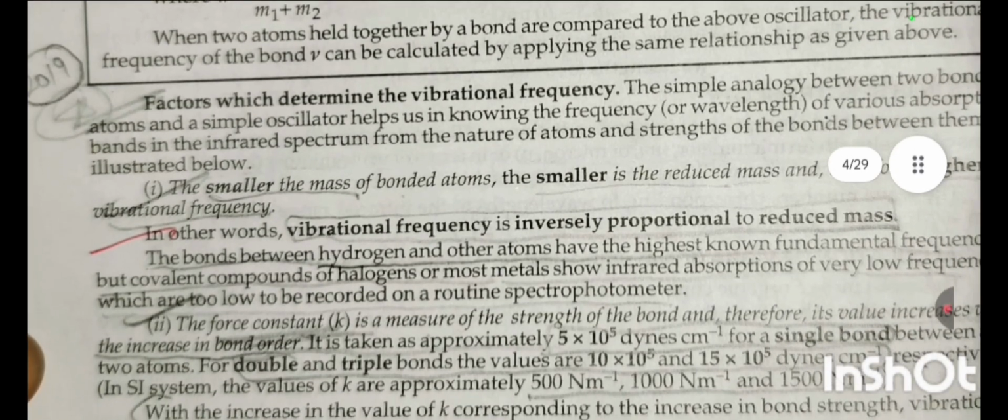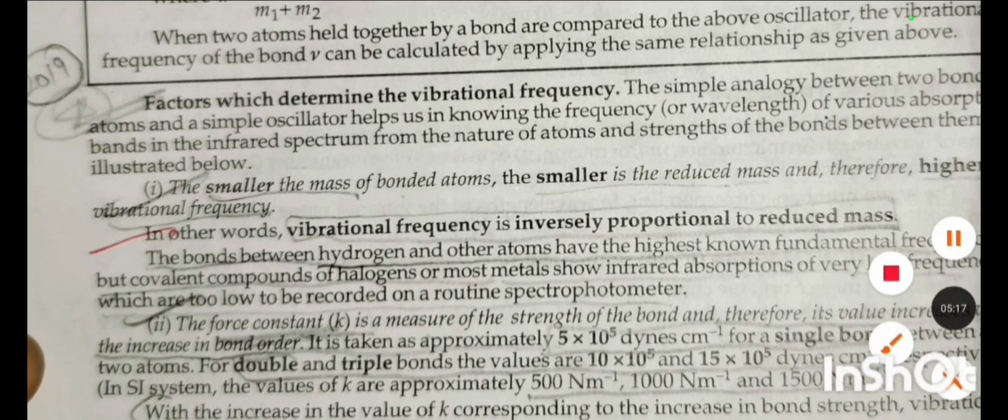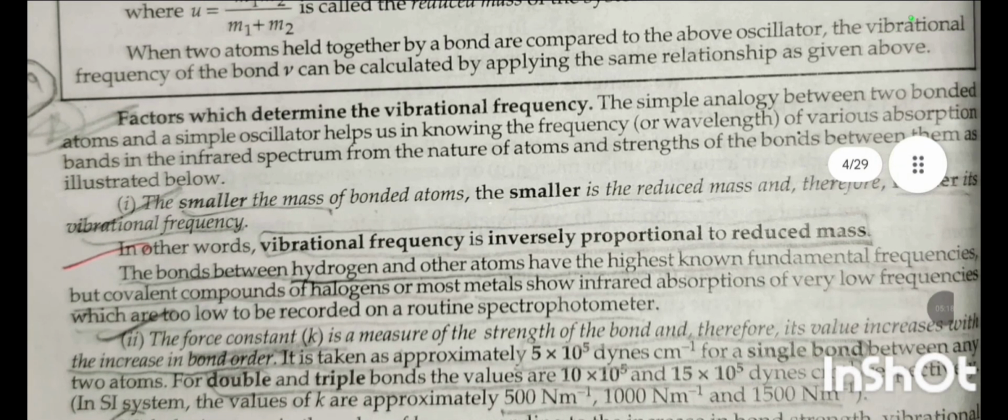Factors which determine the vibrational frequency. The simple analogy between two bonded atoms and a simple oscillator helps us in knowing the frequency of various absorption bands in the infrared spectrum from the nature of atoms and strength of bonds between them, as illustrated. The smaller the mass of the bonded atom, the smaller the reduced mass and therefore the higher its vibrational frequency. In other words, vibrational frequency is inversely proportional to reduced mass.